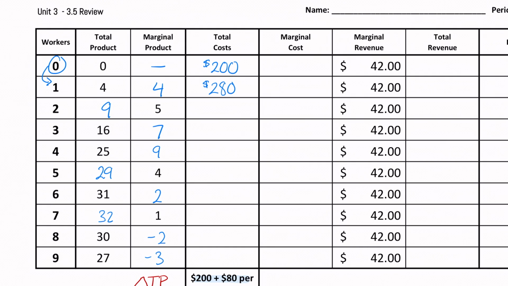If we were to work our way down, we would just be plugging this into a formula. We don't have to plug it into the formula, but it's the same idea, where we would say total cost is equal to that $200 plus $80 W. W will be like our X, but it stands for workers. As that W changes, it's going to change our total cost. So as we plug in 2 workers, or 2W, we would have $360.